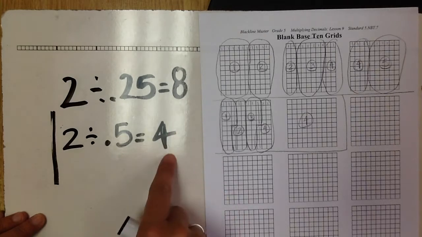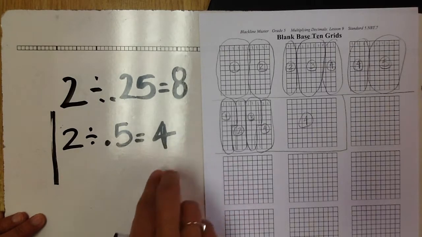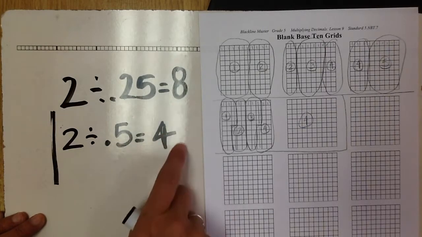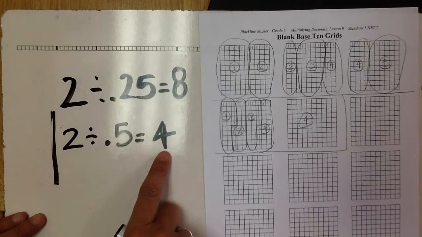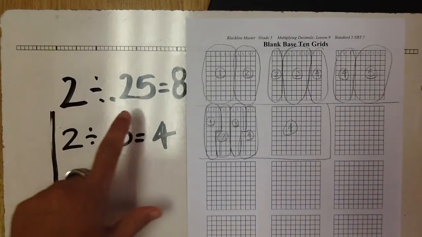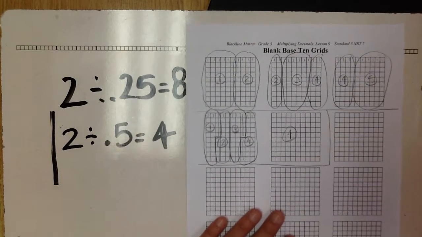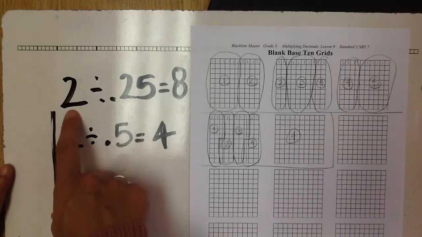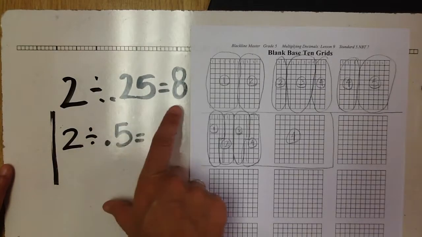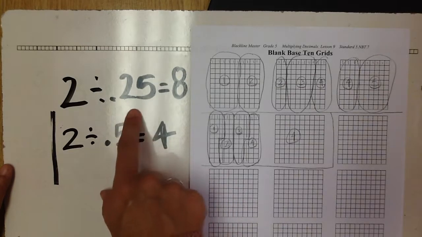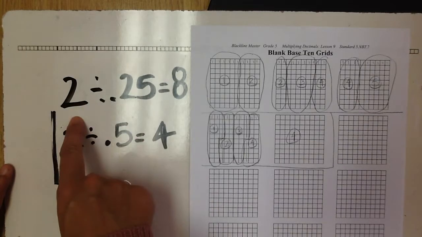And if I compare that to my estimate, okay, 8 is not too far from 4, but because I rounded up quite a bit, that's why we see a bigger difference between our actual answer and our estimate. So this is one strategy that we can use to divide a whole number by a decimal, by using base 10 grids. And also, when you divide a whole number by a decimal, you're going to get a larger number than what you started with. Again, we can check this with multiplication. 8 times 25 hundredths would give us 2 wholes.